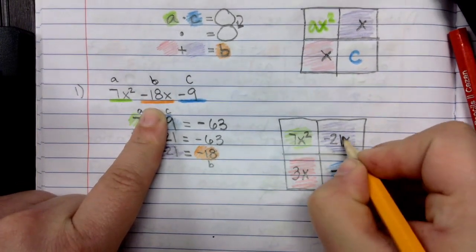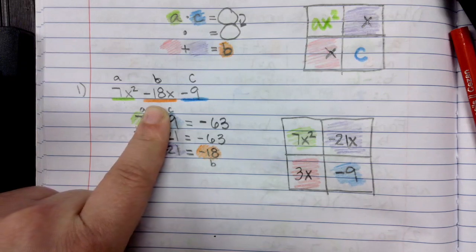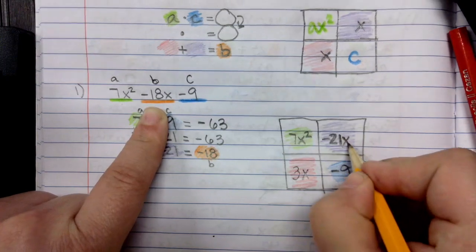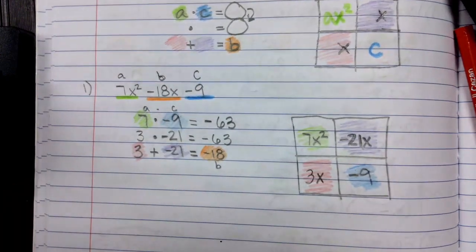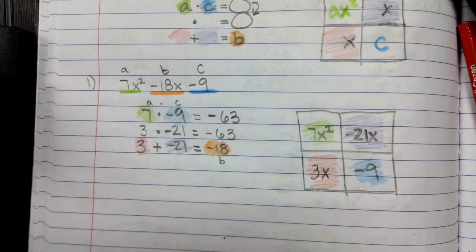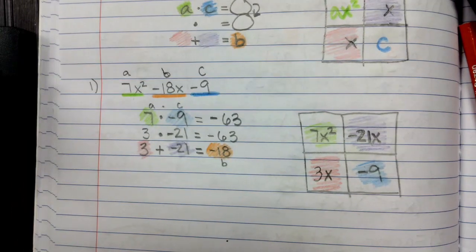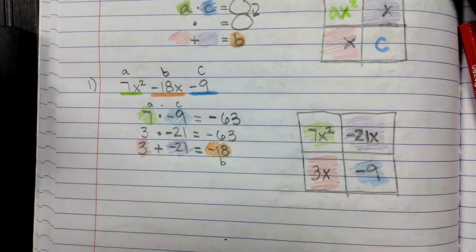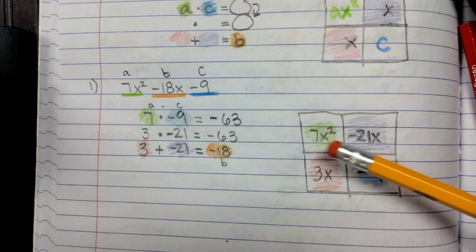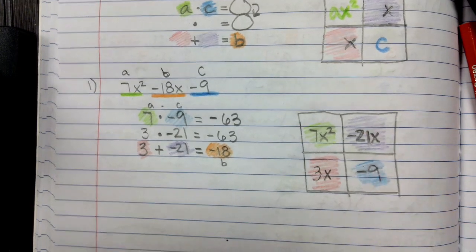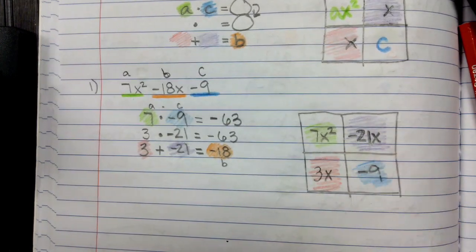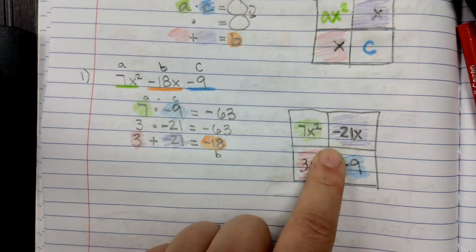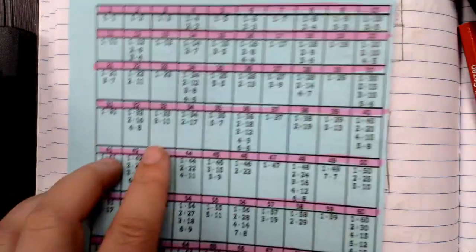Alright, so now we have our box. Now we're back to just our warm-up, what we worked on before. We can pick any row or column to start with. It doesn't matter which one. So do you guys want to do 7 and 3, 21 and 9, 7 and 21, or 3 and 9? 7 and 21? Okay, so if I look at my blue sheet, I want a common factor of 7 and 21. So what's the biggest number that's both in this box with 7 and this box with 21? 7.